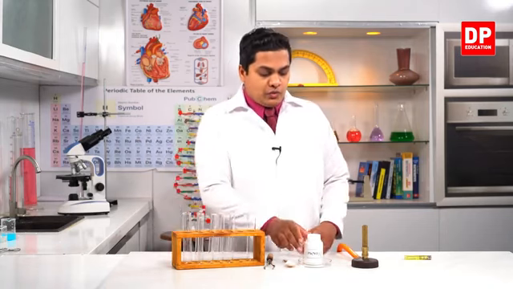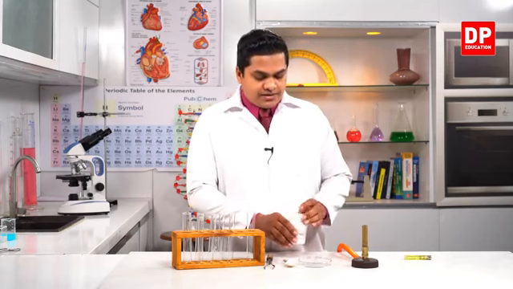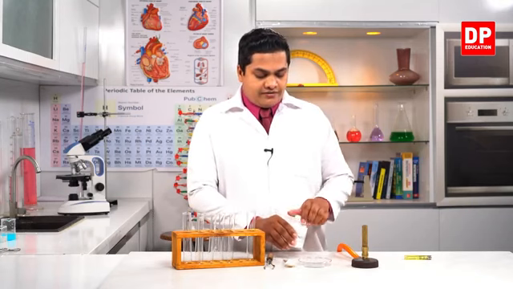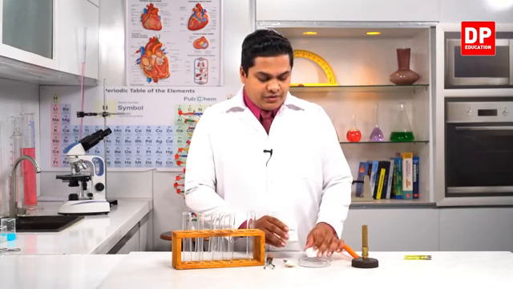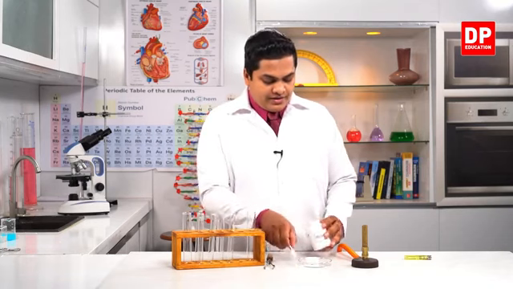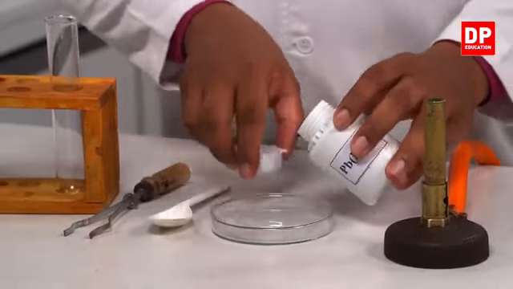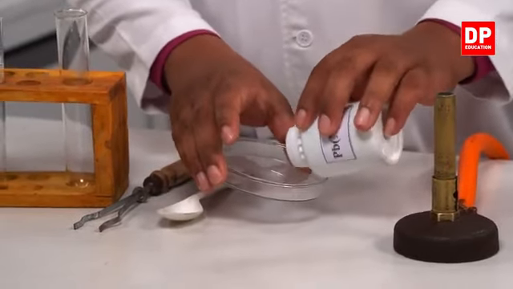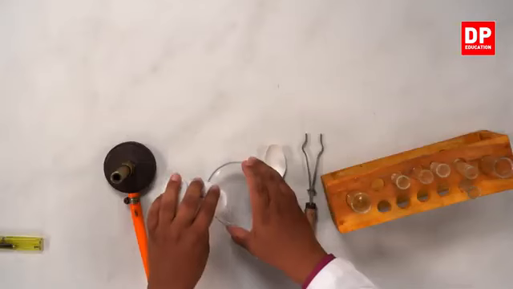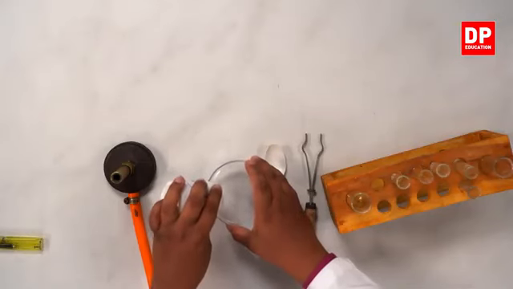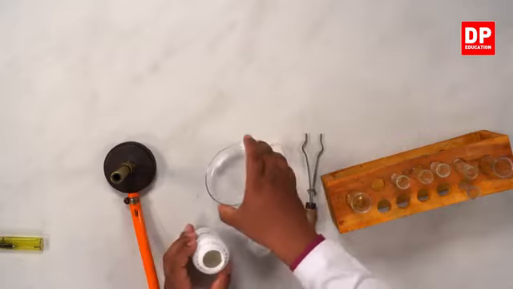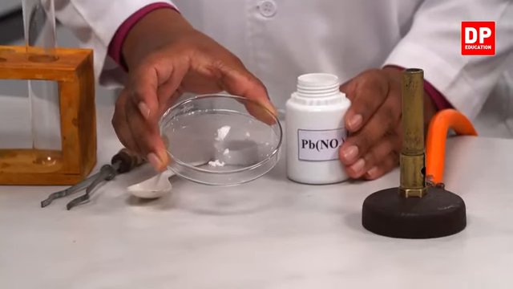So I'm going to use some amount of lead nitrate first. I'll show the nature of lead nitrate. See, this is a white color powder, lead nitrate.